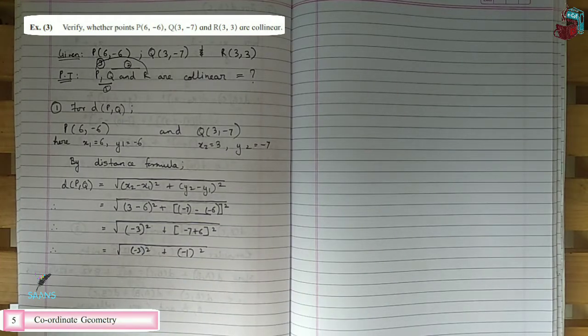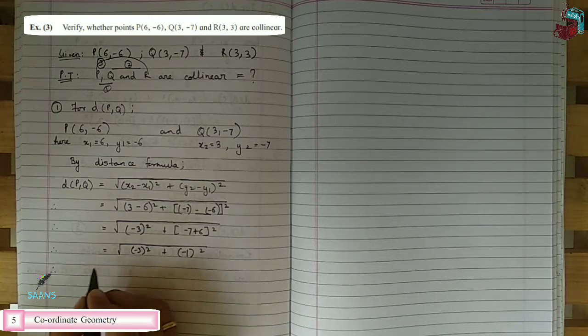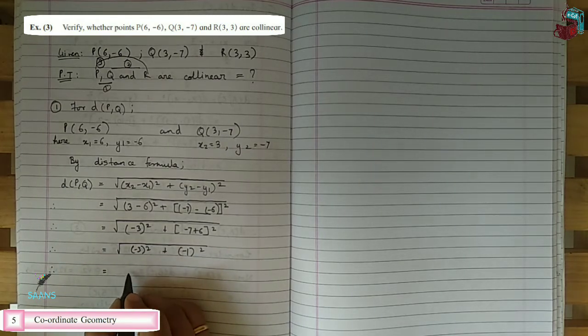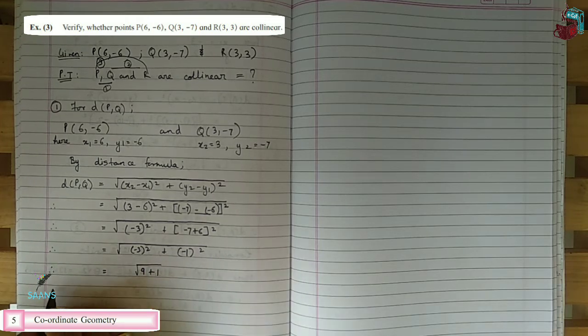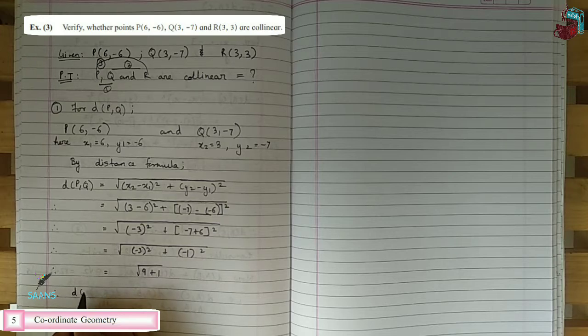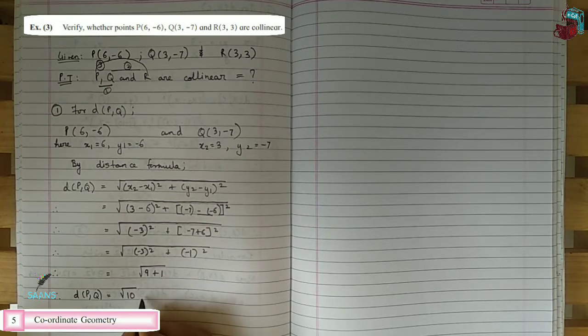Okay, so therefore that is equal to 9 plus 1 under root. Therefore distance P comma Q is equal to under root 10 units.